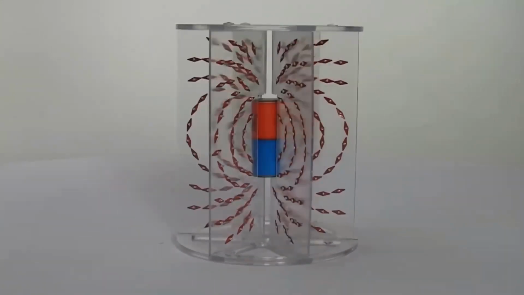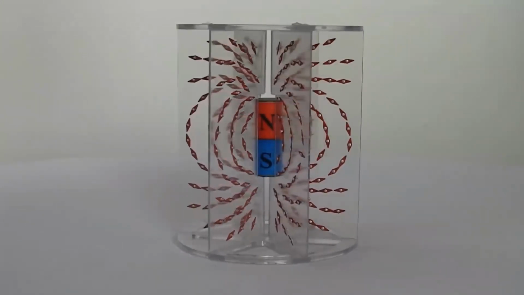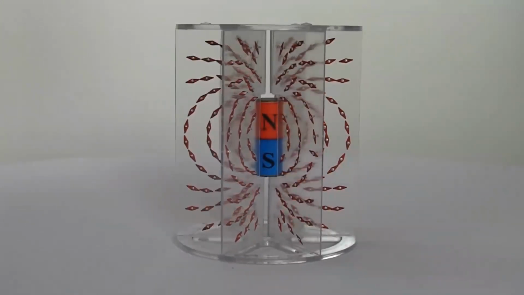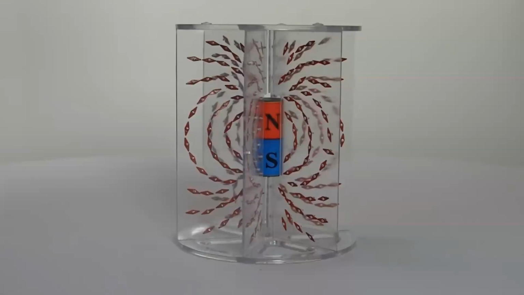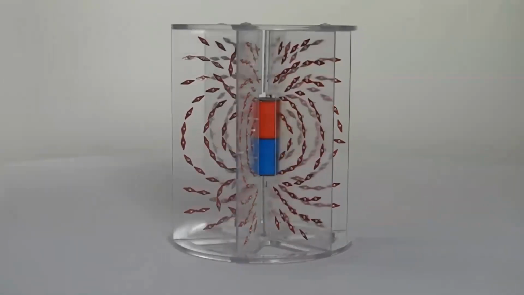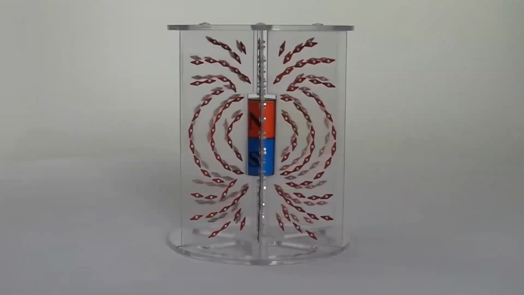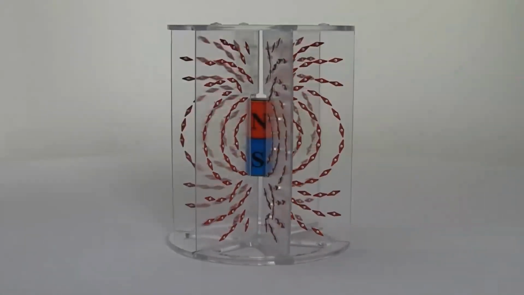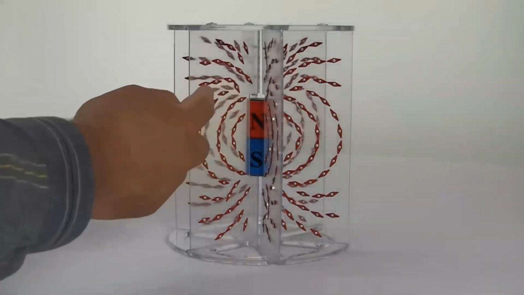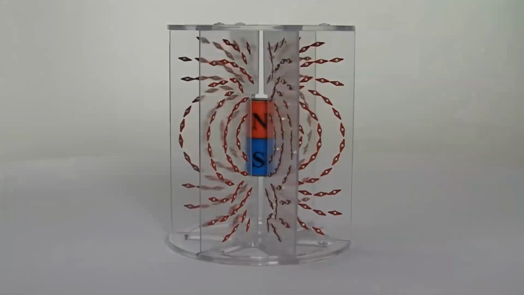Each of the little compass needles is aligning itself with the magnetic field that surrounds the bar magnet. Now the convention scientists use to draw magnetic fields is that the magnetic field lines come out of a north pole and loop around into a south pole.